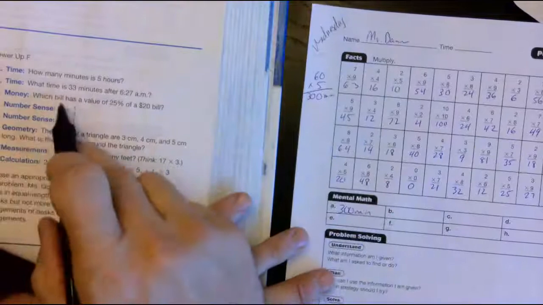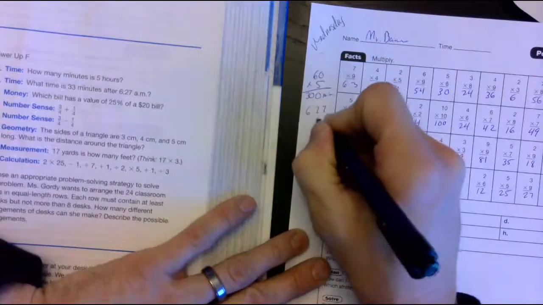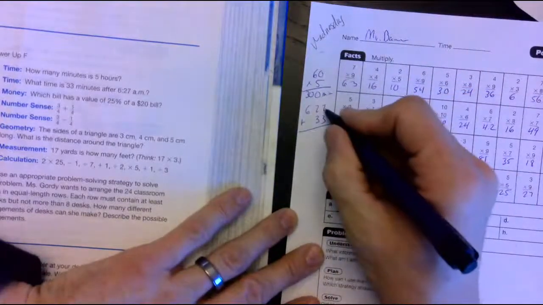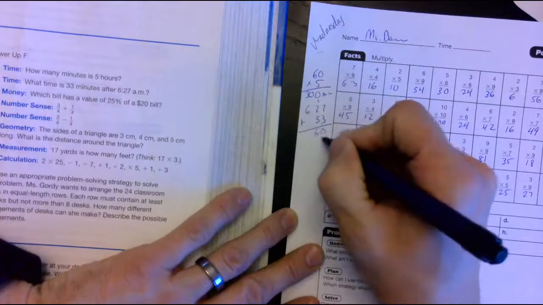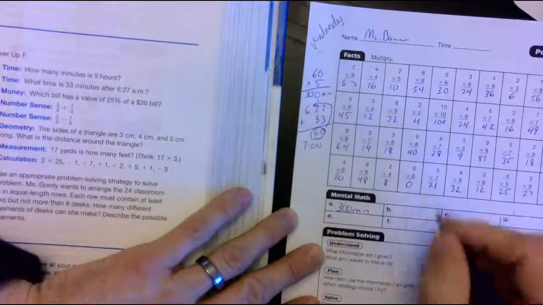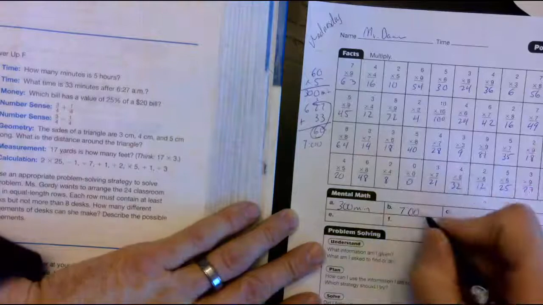B says, what time is 33 minutes after 6:27? After would be add 33. 7 plus 3 is 10. 2 plus 1 plus 3 is 6. 60 minutes equals an hour. Let's regroup that. So you'd have 7 o'clock. Is it AM or PM? AM.